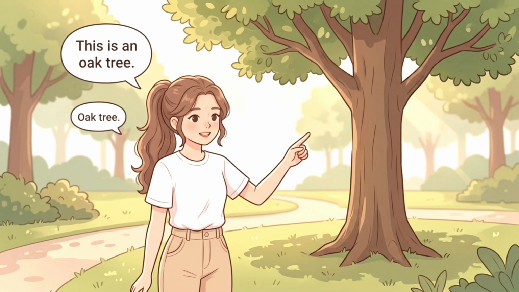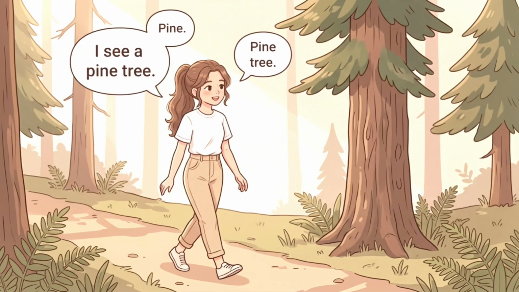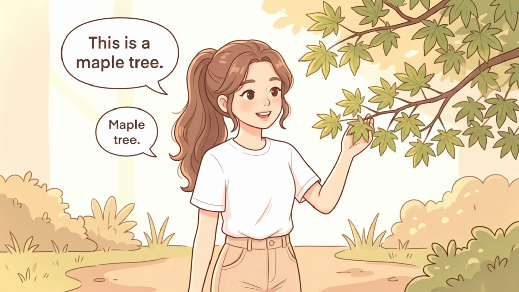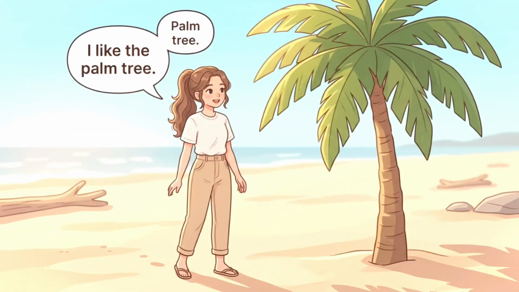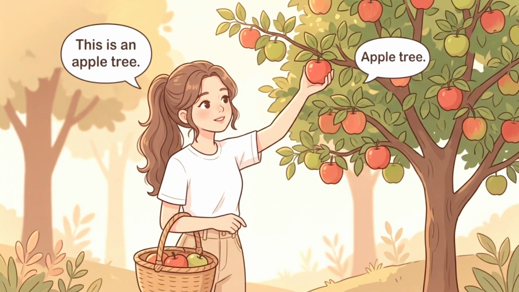Oak tree. I see a pine tree. Pine tree. This is a maple tree. Maple tree. I like the palm tree. Palm tree. This is an apple tree.